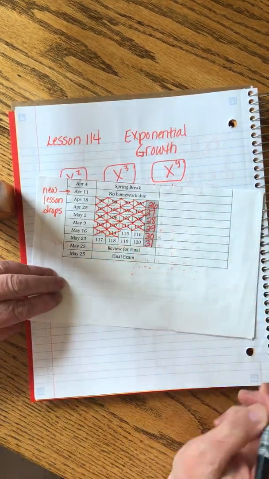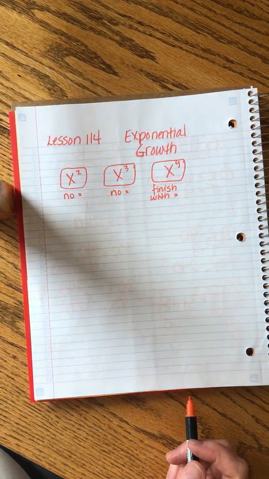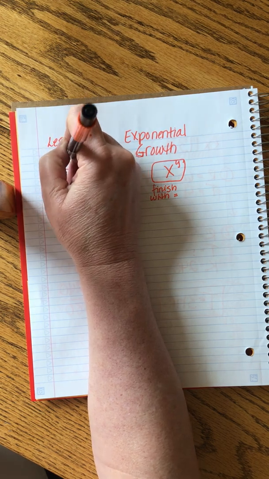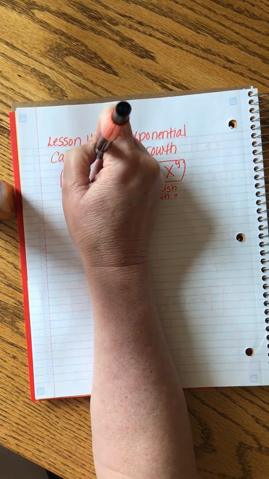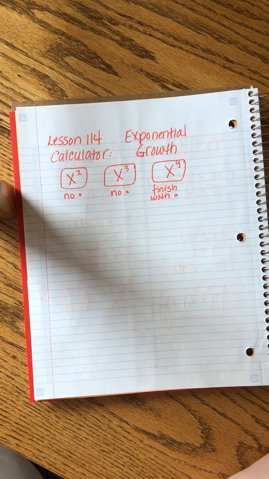Exciting, right? Okay, lesson 114 is about exponential growth. Happy days, we're going to use the calculator for these problems. That's always fun. Once we start using the calculator for some things, it is not an open ticket to use it for anything you want.